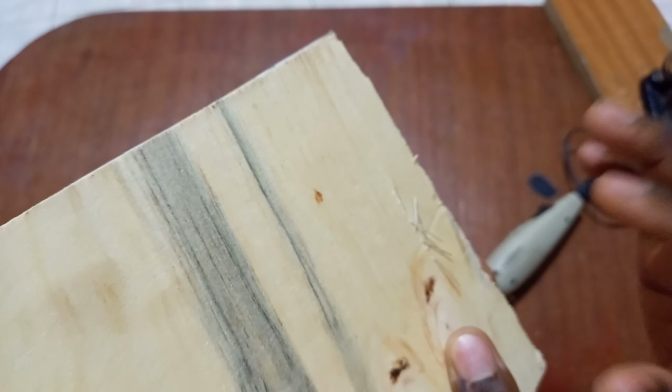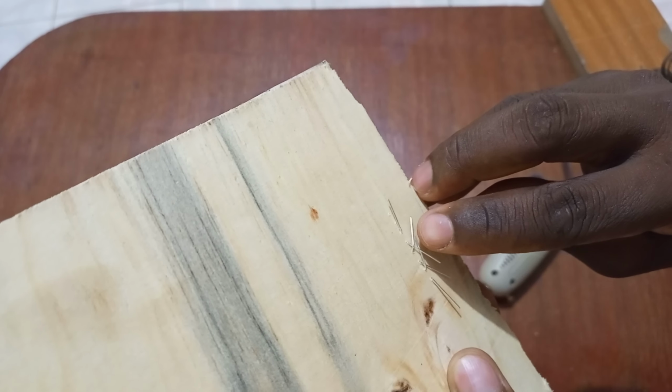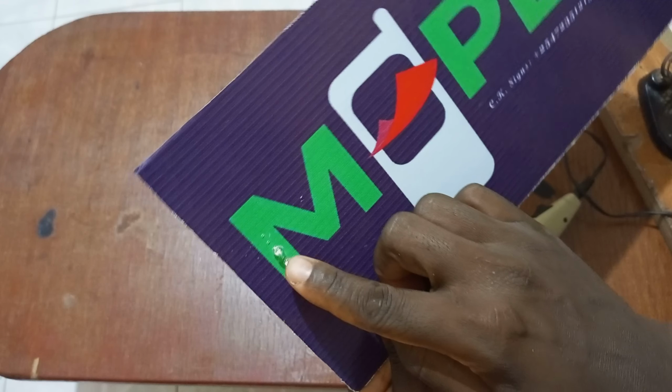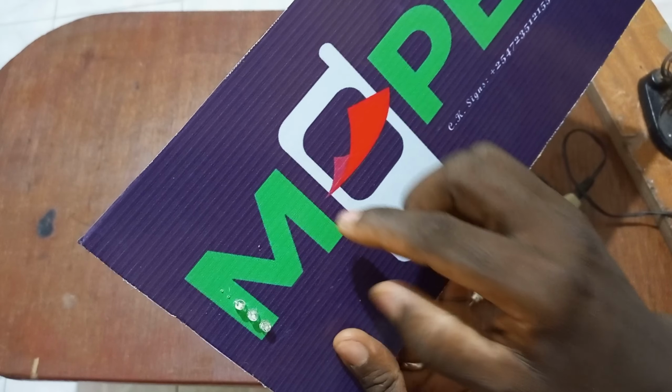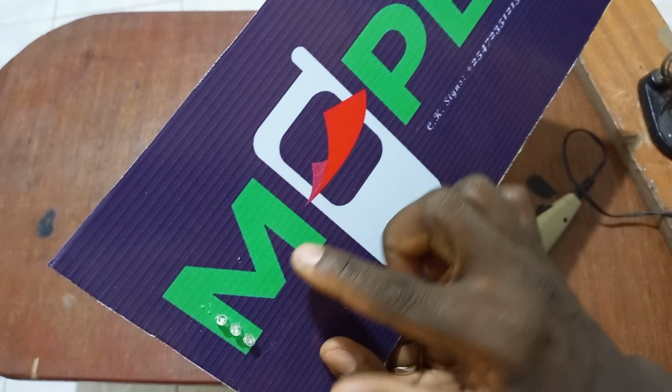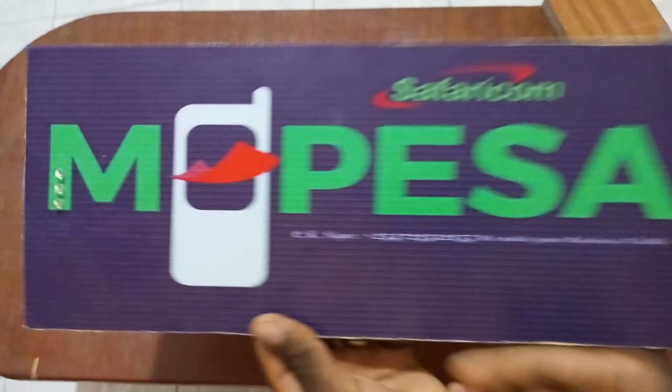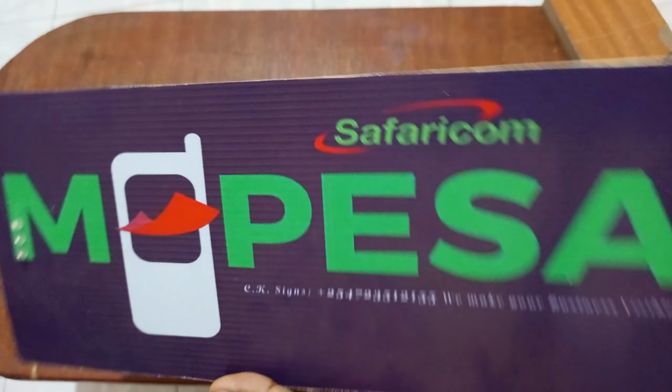After you have done the soldering, you trim the long unnecessary leads. I'll make the holes and insert the LEDs on all these letters and these icons. Then I show you the next step.